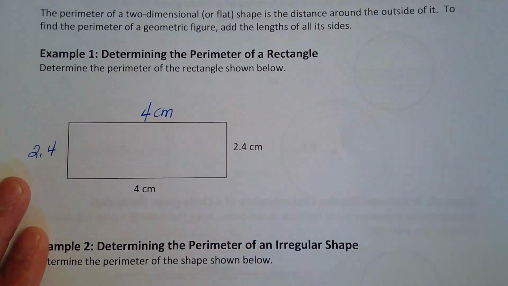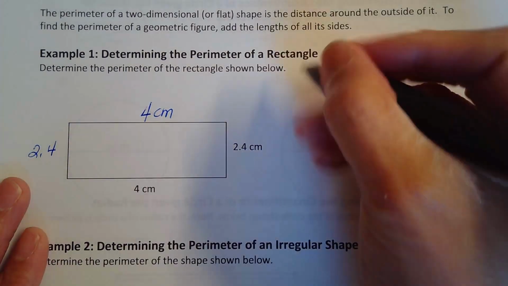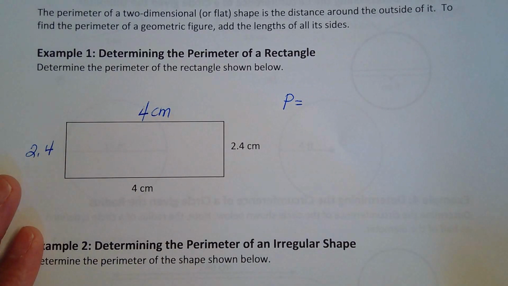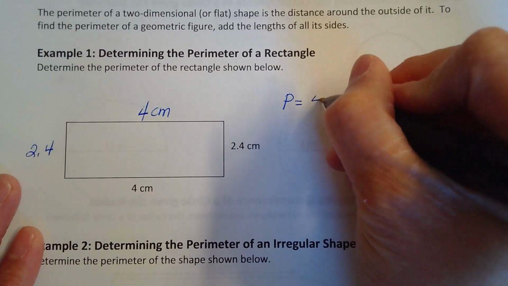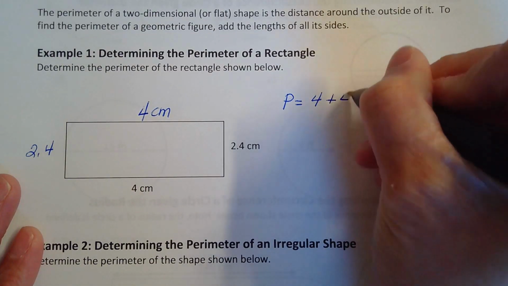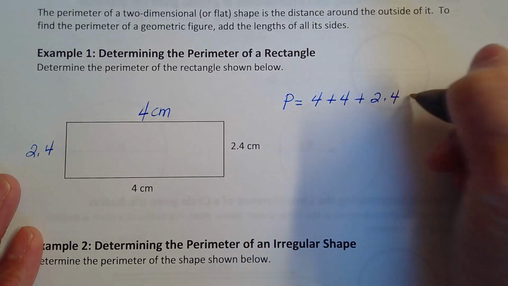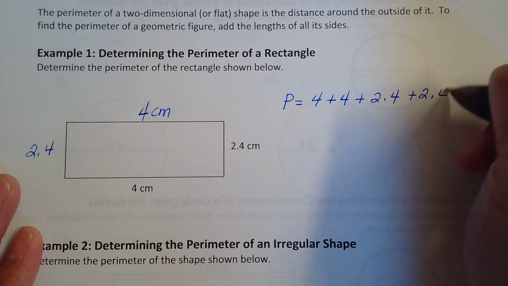So how can we figure out the perimeter? So we're going to put perimeter. What does that say? The perimeter is all the sides added up together. So it's going to be 4 plus 4 plus 2.4 plus 2.4.